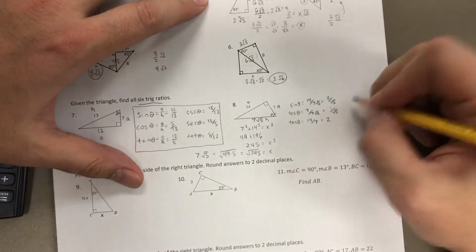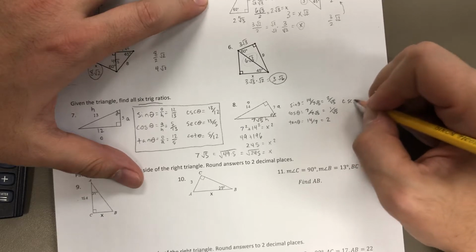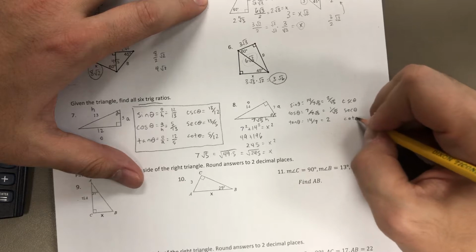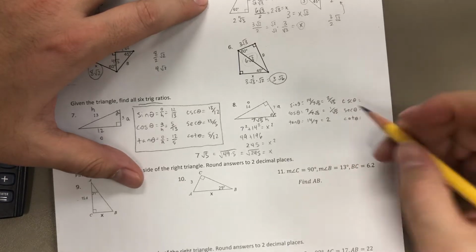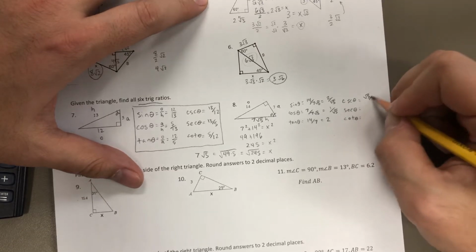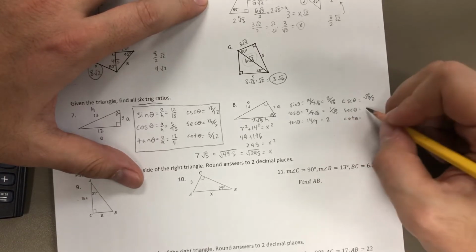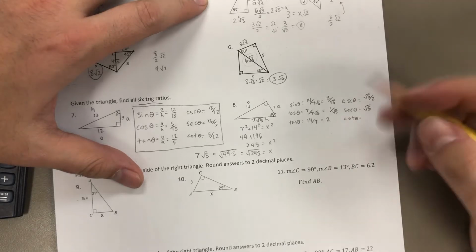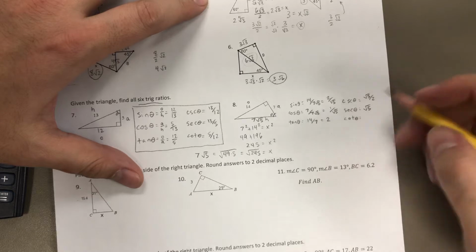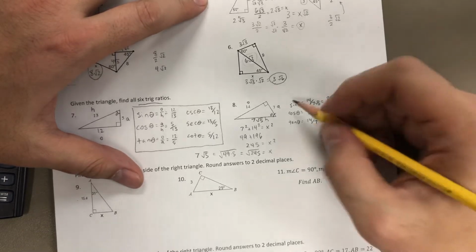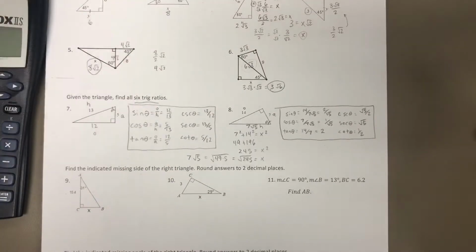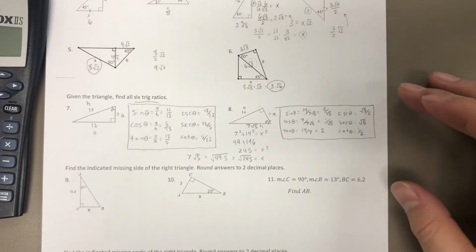Now let's do the reciprocal identities, or reciprocal ratios. So we've got the cosecant, the secant, and the cotangent. All right, so the reciprocal of 2 over square root of 5 is square root of 5 over 2. The reciprocal of 1 over square root of 5 is square root of 5 over 1. Oh wait, did I say 1 over square root of 5? Oh well, whatever. The reciprocal of this is square root of 5, and then the reciprocal of 2 is 1/2. And then we've got all 6 of our trig ratios. Okay, so that is through number 8.